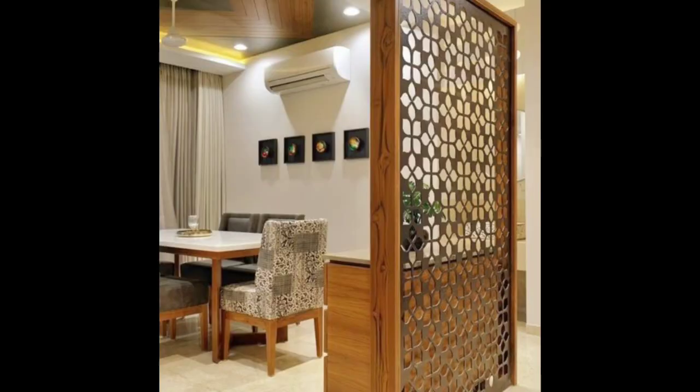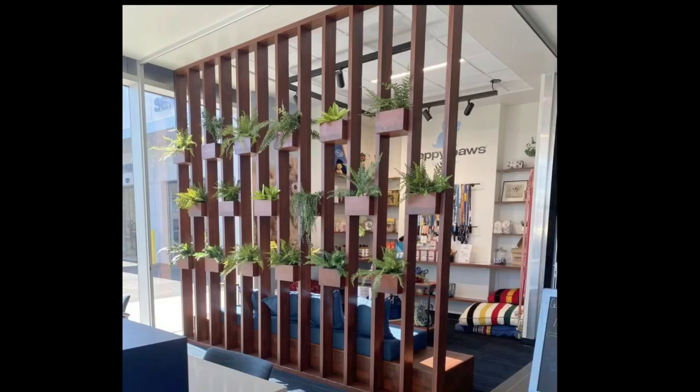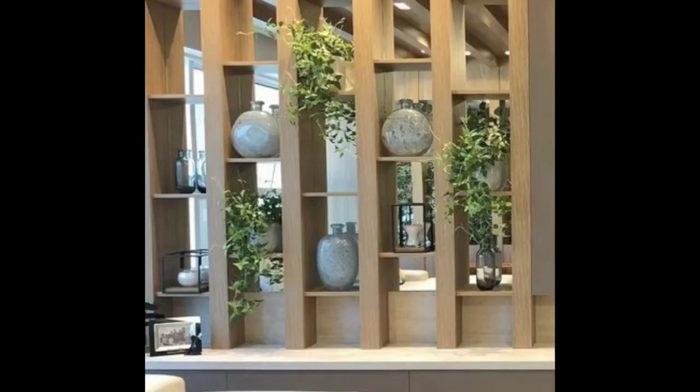A living wall or vertical garden can serve as a natural partition and add a touch of greenery to a space. It can be made of plants, moss, or even artificial materials. A decorative panel wall can be used to create a unique and visually interesting partition.